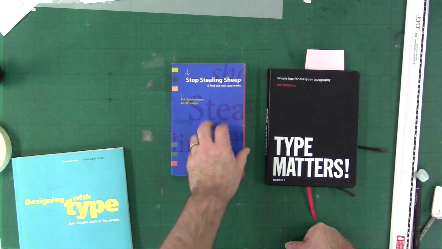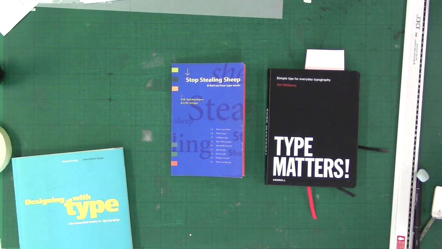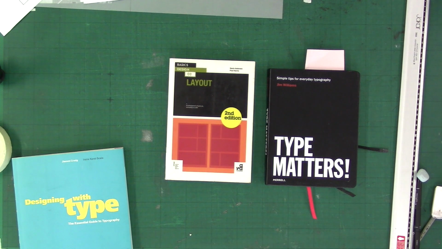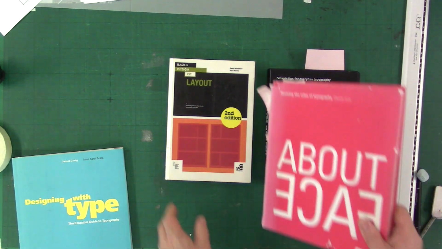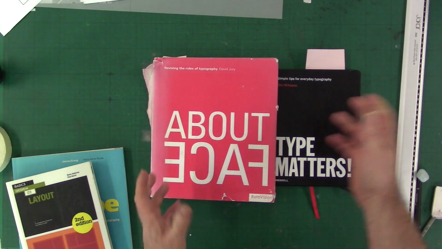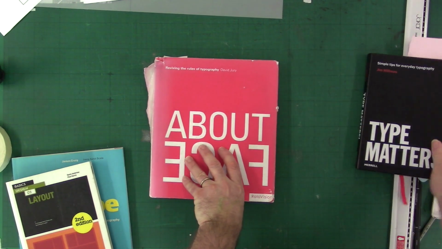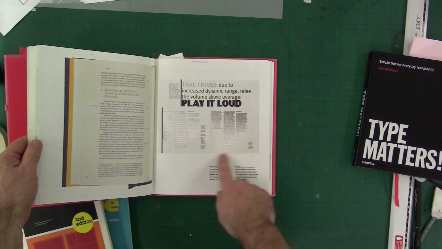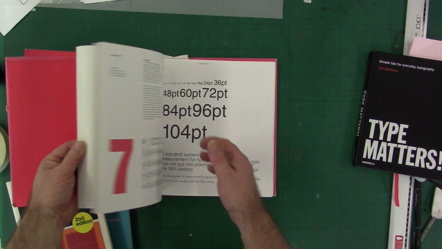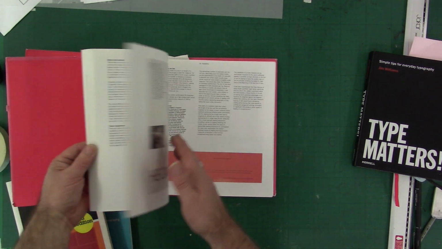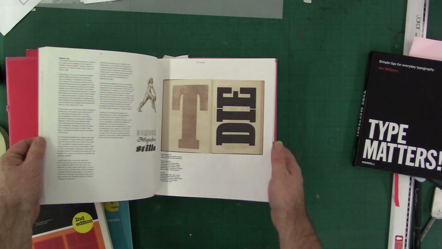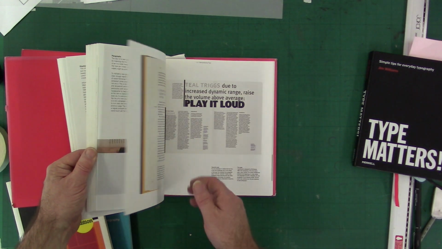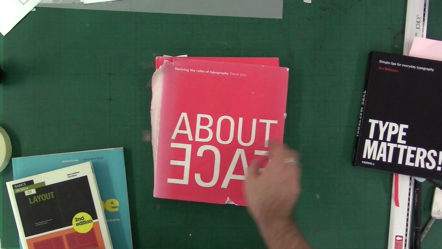So this is worth investing in really. Here's another book on layout, the basics of layout. And this one's a good one as well, Revisiting the Rules of Typography, About Face. I could stand here with a stack of about 50 or 100 books on layout. This is a particularly good one because it goes through the history, with some really lovely layouts in there that you can learn a lot from and get a lot of inspiration from. Some fantastic stuff in this one. I think it's in the library. If you can pick up a copy on eBay or wherever, I'd thoroughly recommend it.